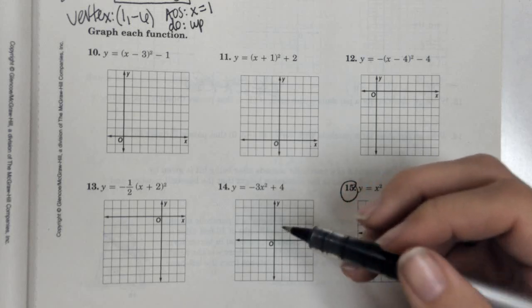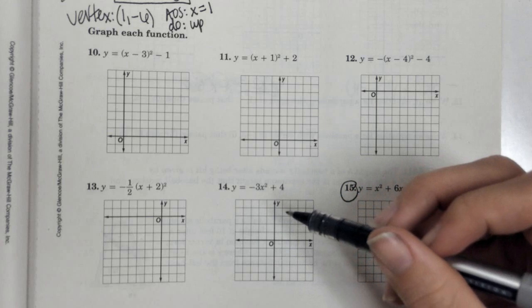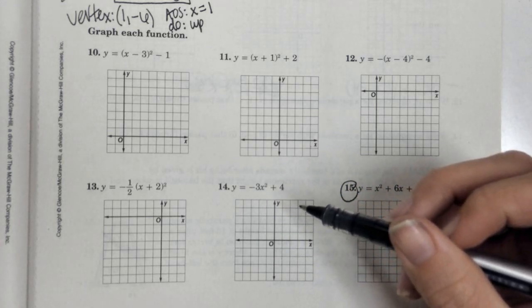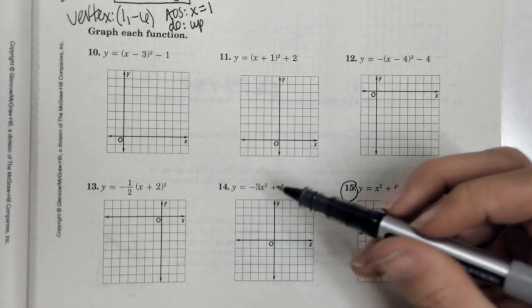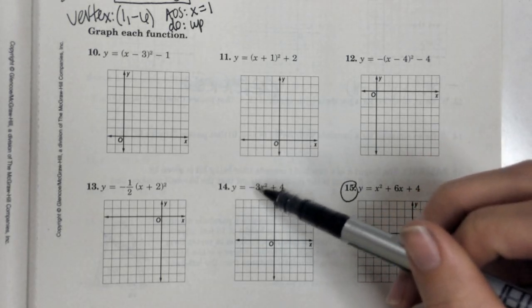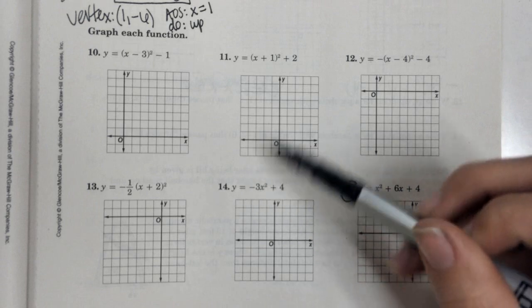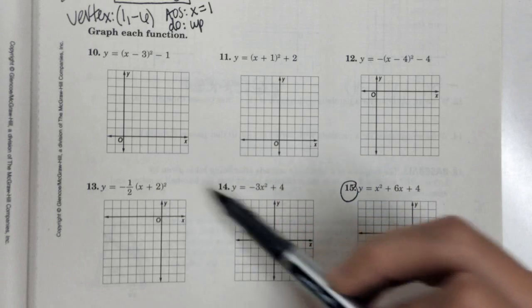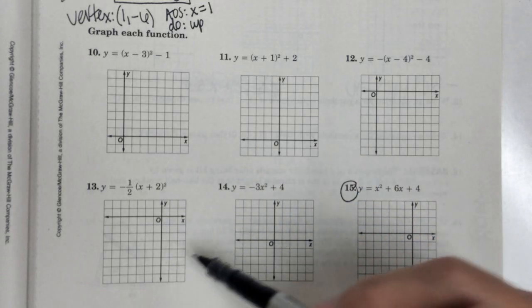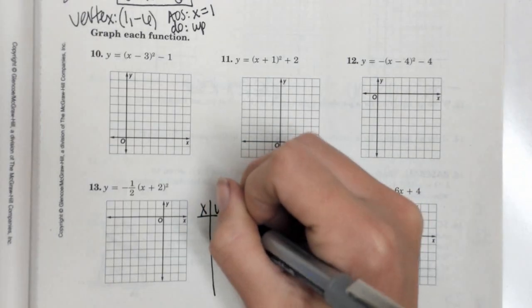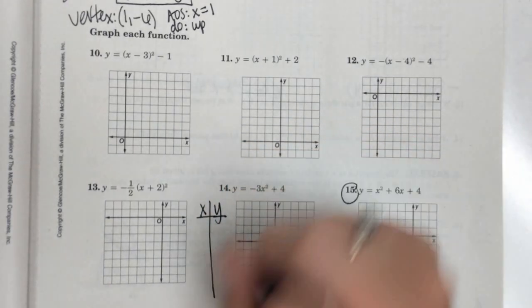Alright, so, let's make a table on this one. And the reason why I don't want to do transformation is because this 3 is probably throwing you off, messes up the slope. So we'll make a table if it has a number in front, like 13 and 14. Okay? So my x and y table, and then from here you'll see how it changes it.